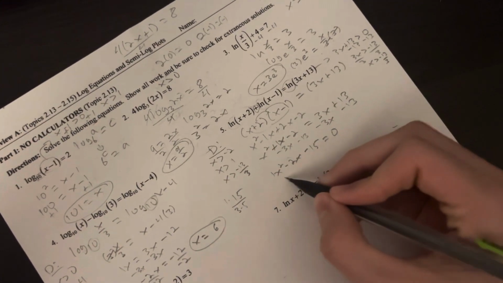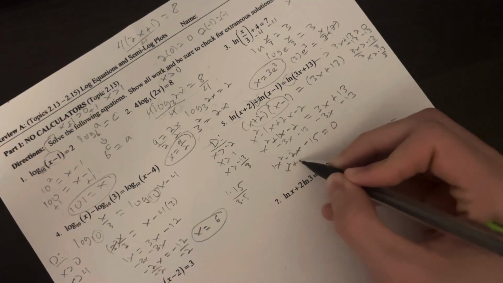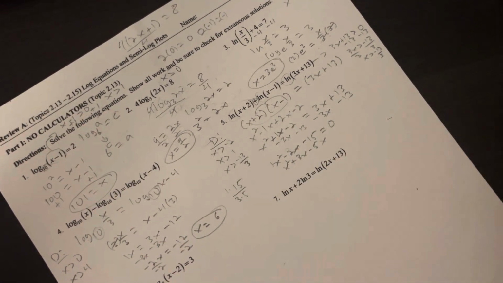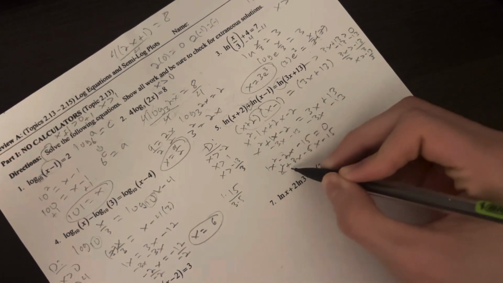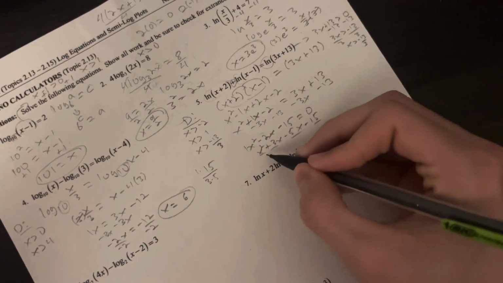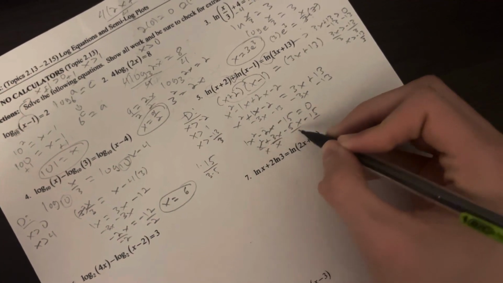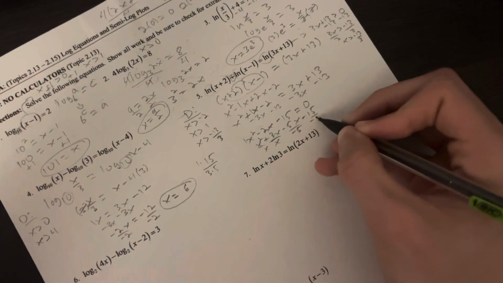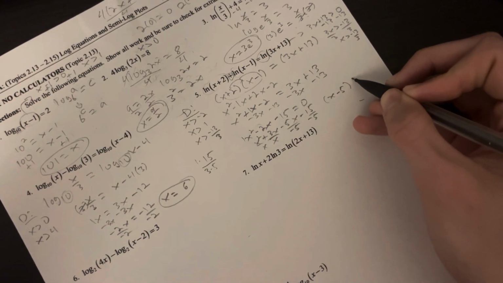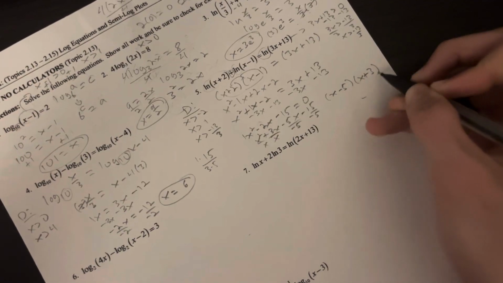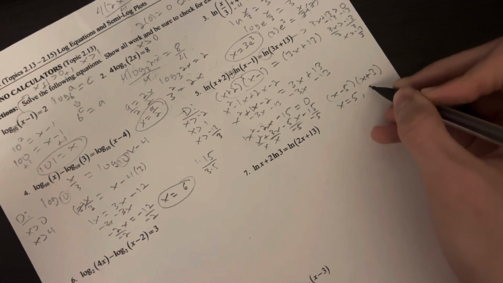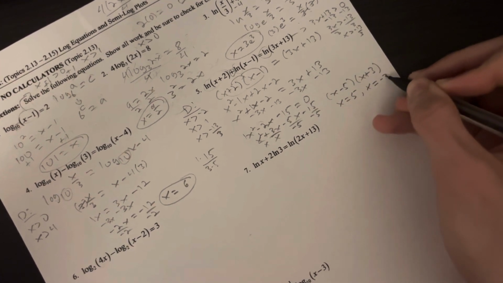So you have x squared plus 3x minus 5x, because 3x minus 5x gives you negative 2x, minus 15. Then you find the factors. So you have x, then you have negative 5, you get x minus 5, and you get x plus 3, right? So then you have x equals 5, and x equals negative 3.